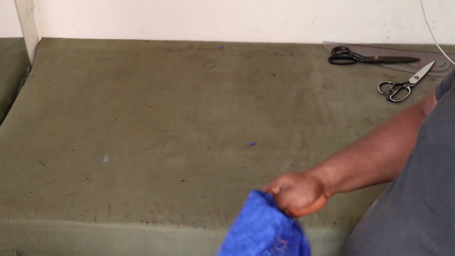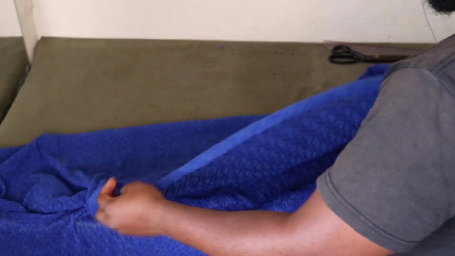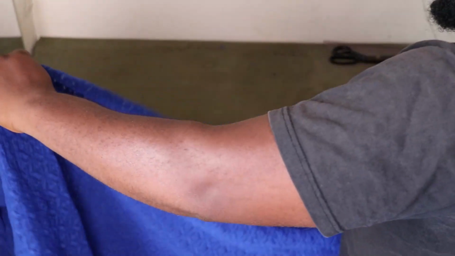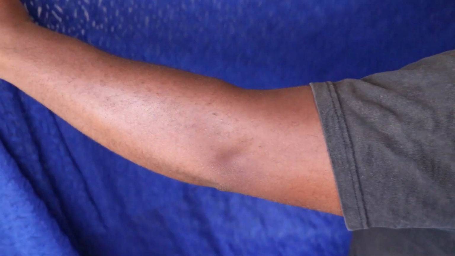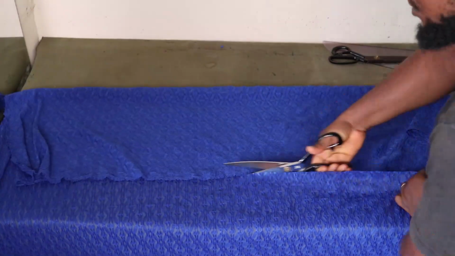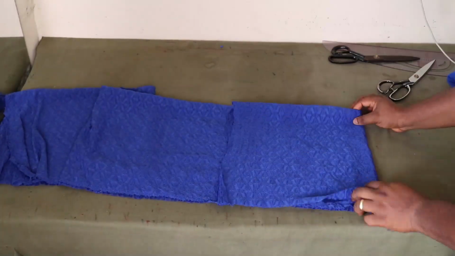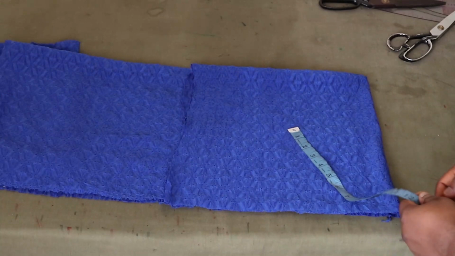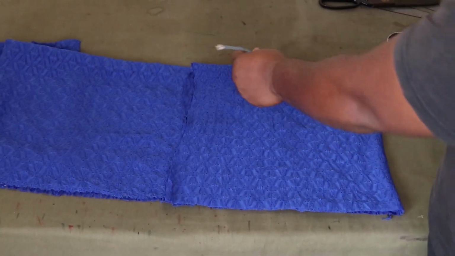Alright, now for the flare, I'm going to use this lace, so that it gives it a bit of texture. Just elevate the look a bit. So out of this fabric, I'm going to cut a 360-degree flare. If you don't know how to cut flares, I've made a video on how to cut different types of flares. Just check my channel, you will see it.